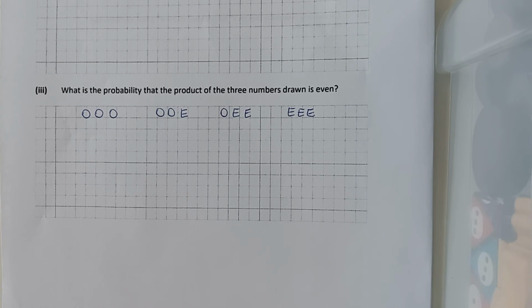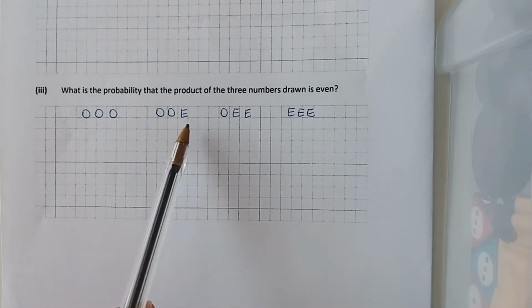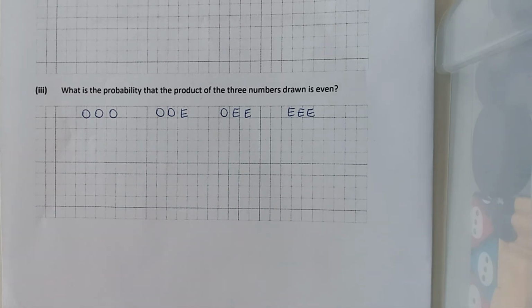And if you're not entirely certain, then just stick some numbers into your calculator. Stick in 3 odd numbers, multiply them, what do you get? Stick in 2 odds and an even, what do you get? And so on and so forth. And you'll find that as long as there's an even number in the mix at all, you'll get an even result.